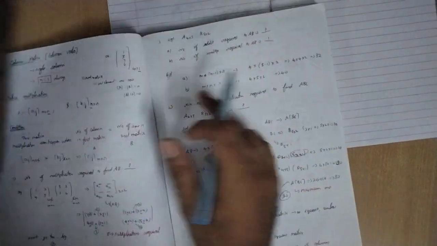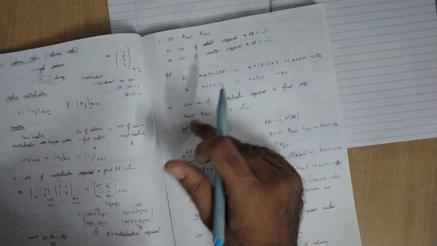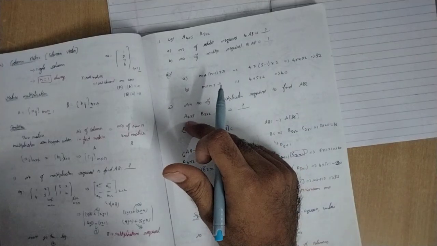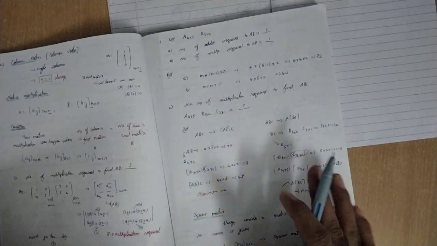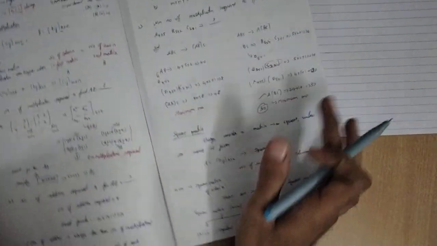Next thing, matrix multiplication, it means both things might be asked. Suppose they ask for the minimum number of matrix multiplications, then you have to calculate accordingly.